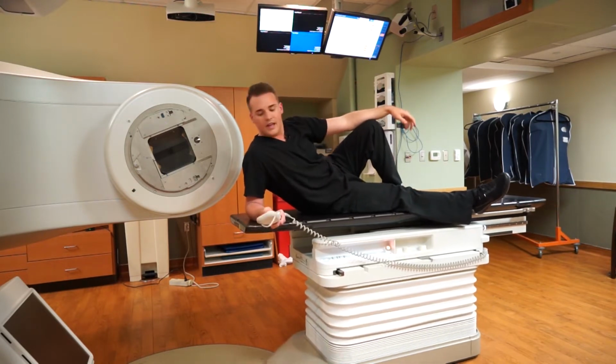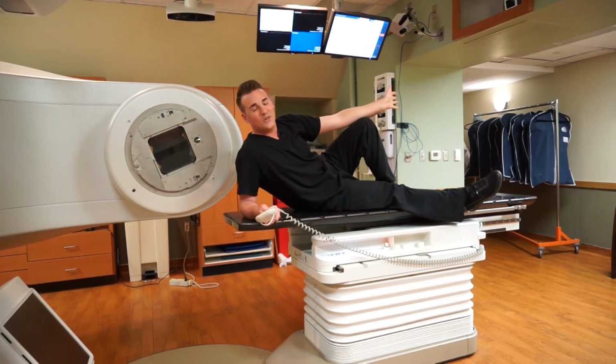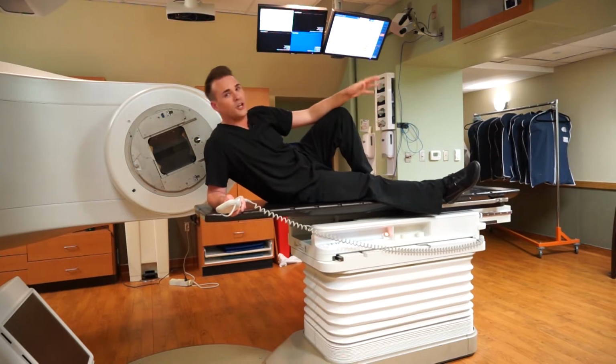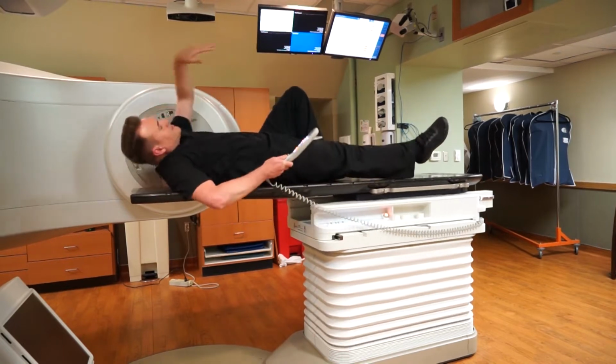Now, if you want to... do not turn it off yet. I'm not done. We want to get the patient into position, so we're going to raise the table and move it up to get him treated, just like so.